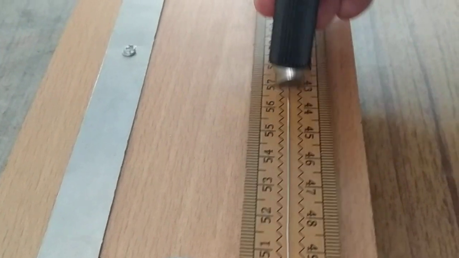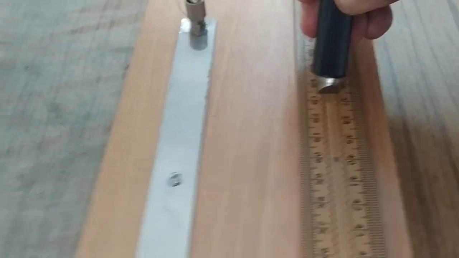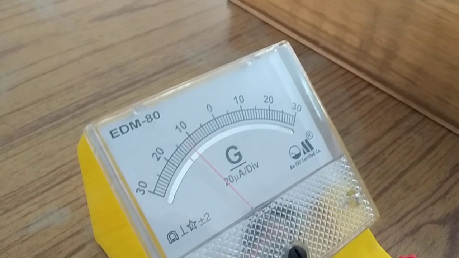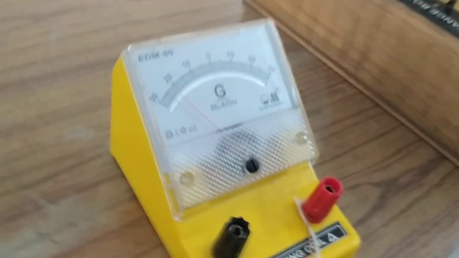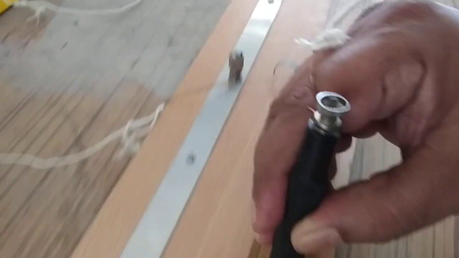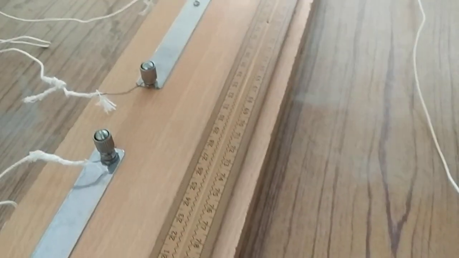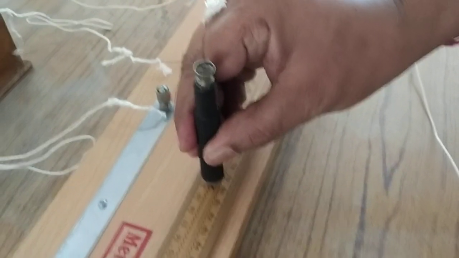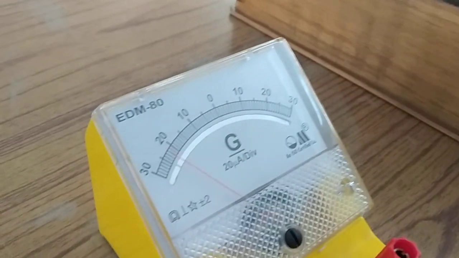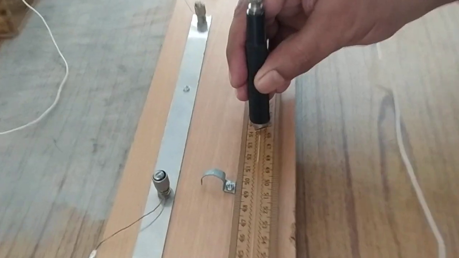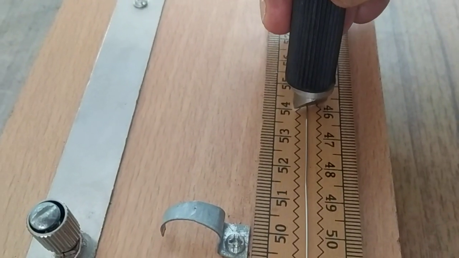Now if I move to this side, again you can see the deflection is not 0. On one side the deflection is going left, on the other side the deflection is going right, and the null point may be at 55 centimeter or any other value. Here for this experiment, when R is 1 ohm, 55 centimeter is the null point.